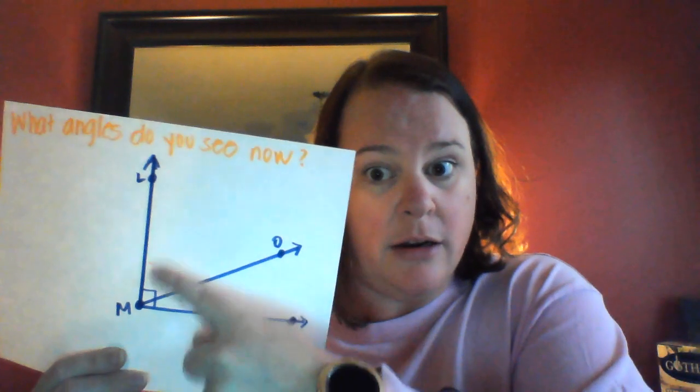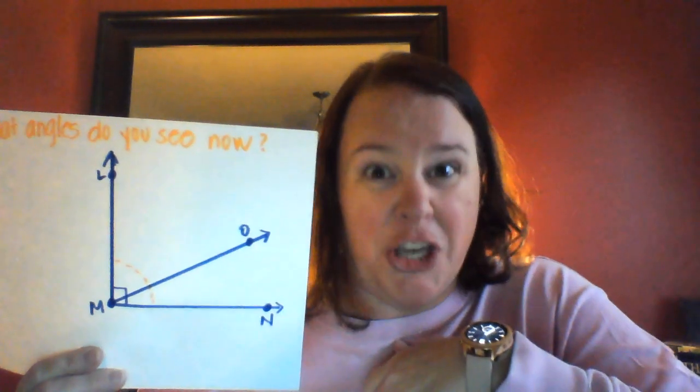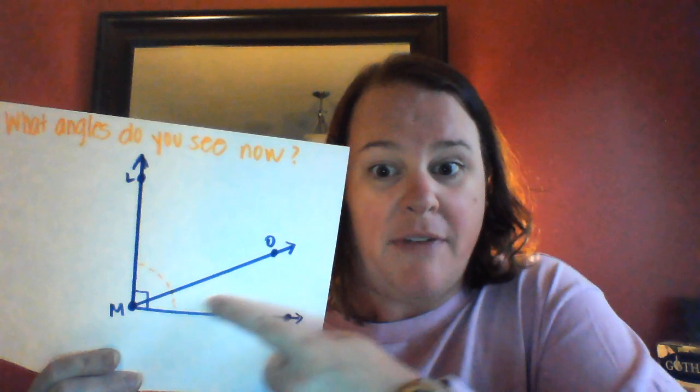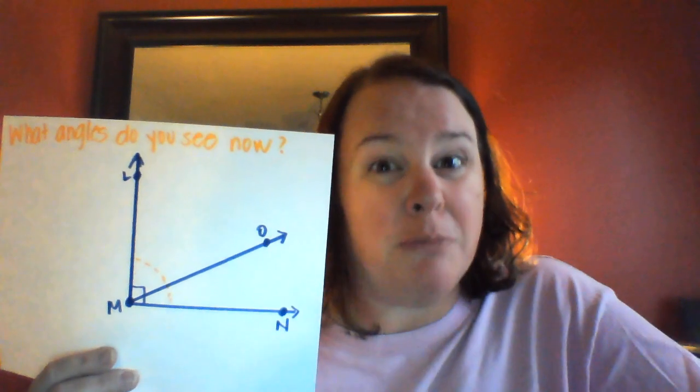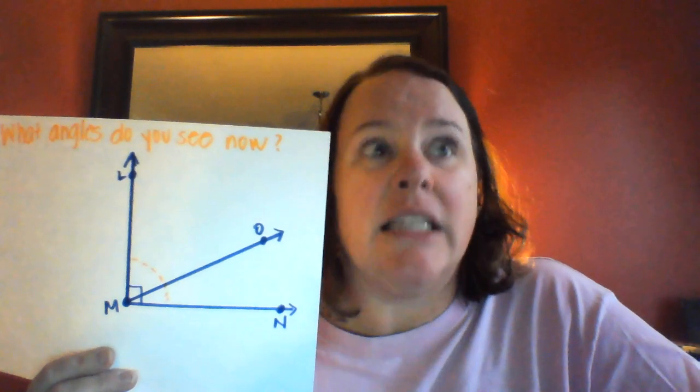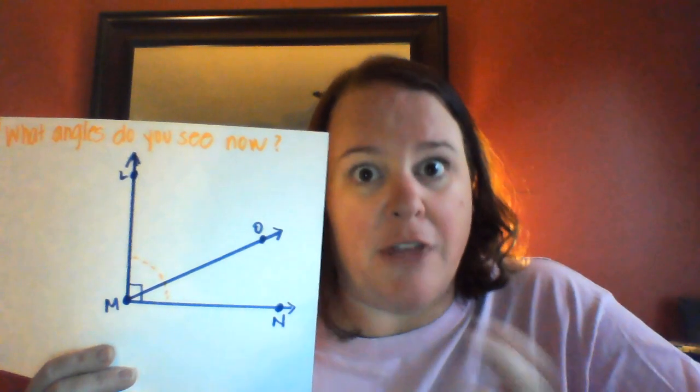What angle is here? It's acute. Very good. And then what type of angle is this? It is acute as well. So both of our angle measurements should be what? Less than 90 degrees. Very good. That would make our answer reasonable.